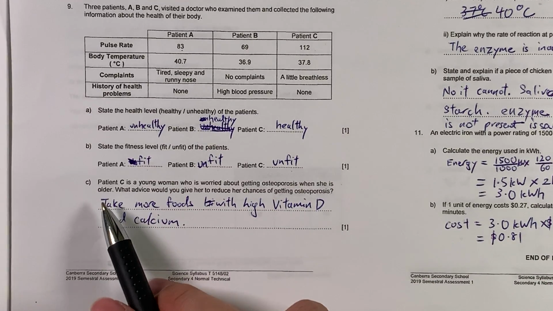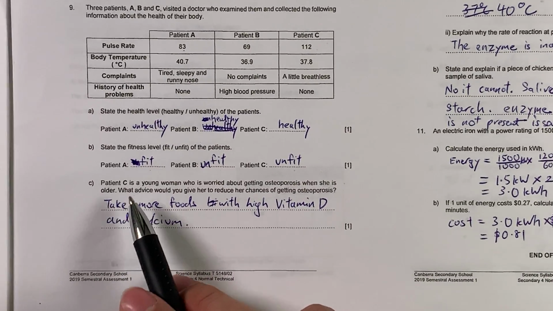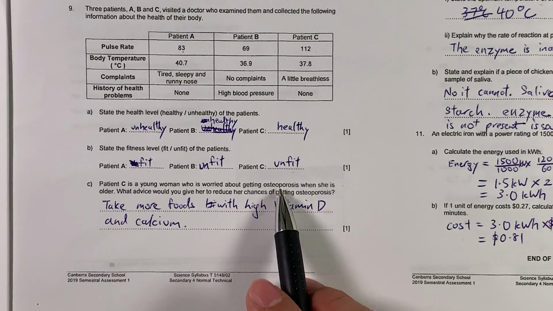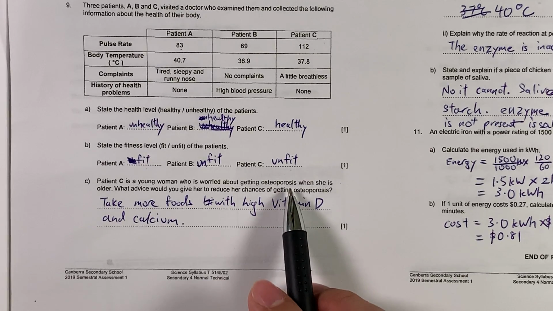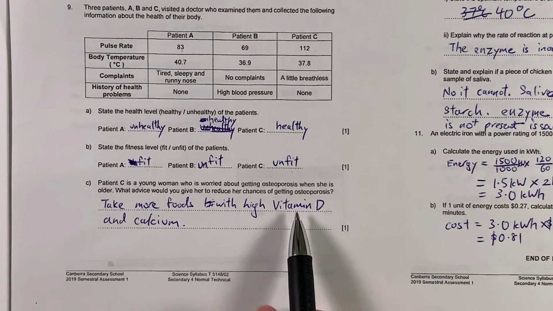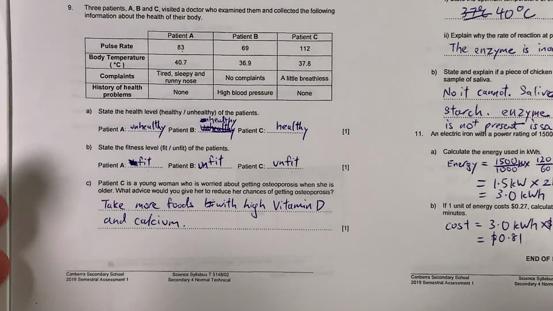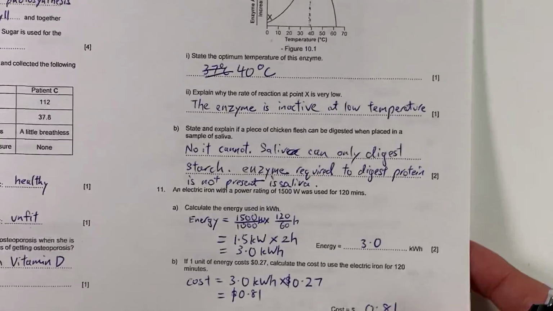Okay. So C is worried about osteoporosis. Osteoporosis is actually the lack of calcium in the bones, making the bones very brittle. So that's the medical problem. In order to prevent osteoporosis, when we talk about bones, you need to take in food with high vitamin D and calcium, basically. So that's the recommended answer.